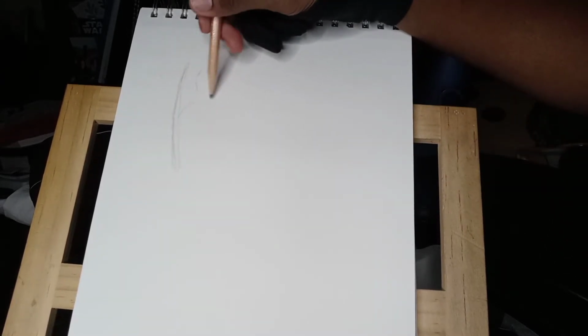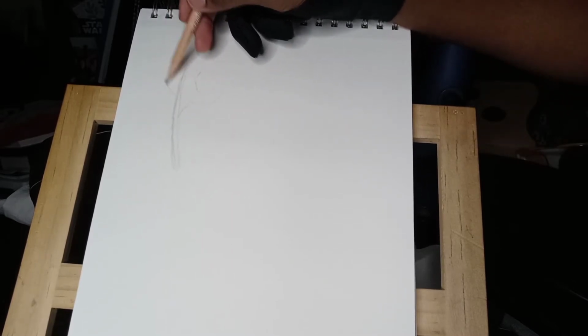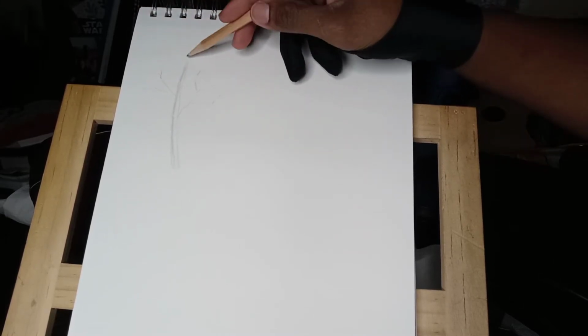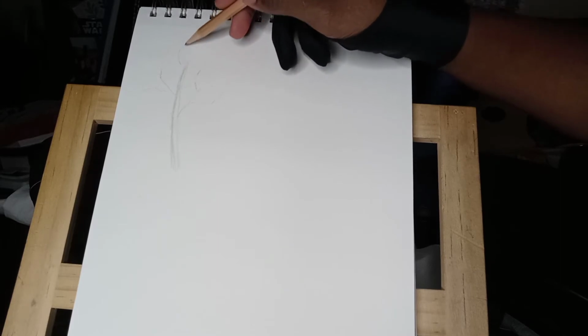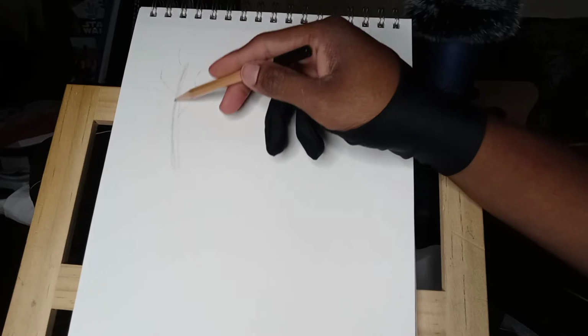Right here. Alright, now here are the branches, and another branch. Alrighty. Here's a tree. Now I'm going to use this pencil to make the leaves, like the leaves, yes.